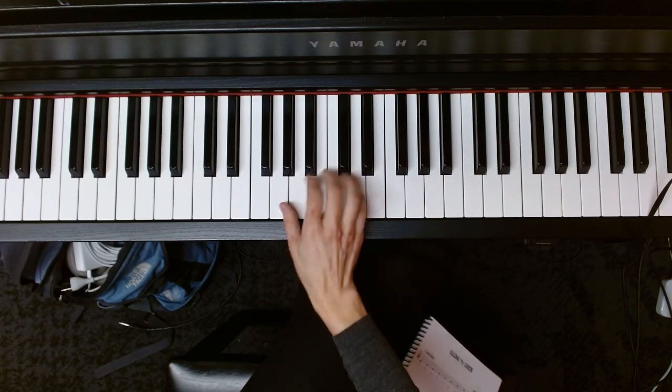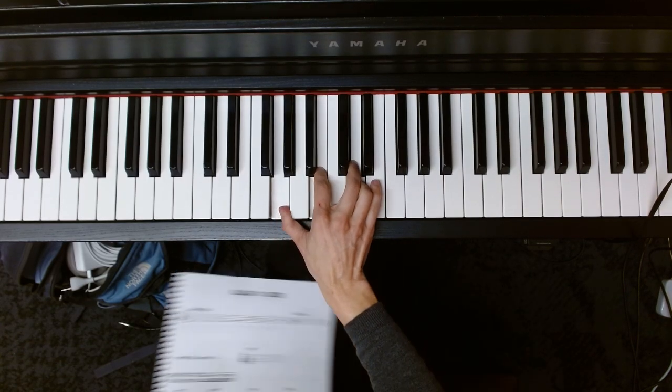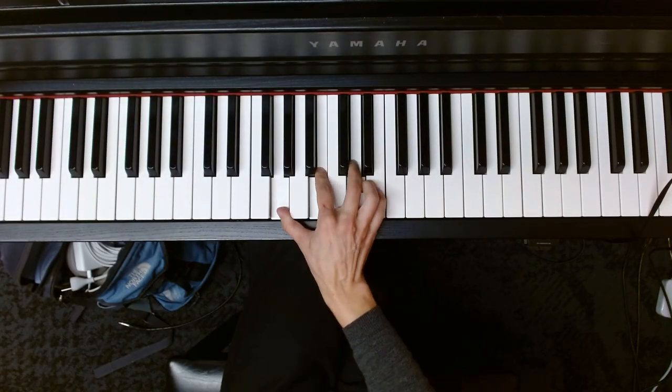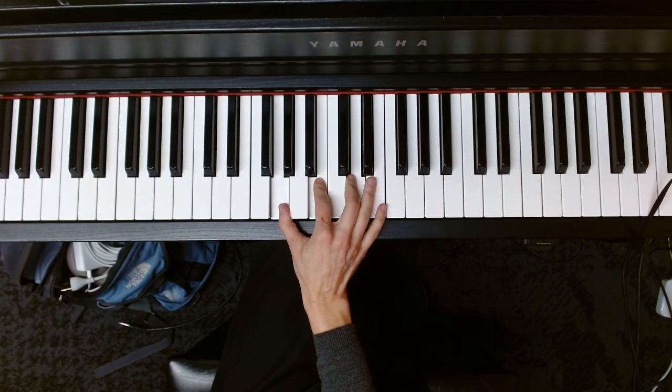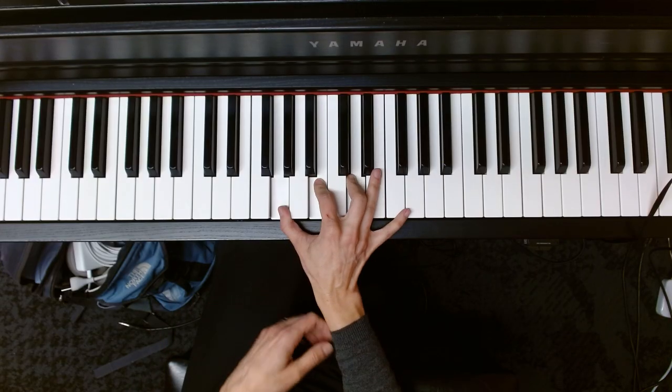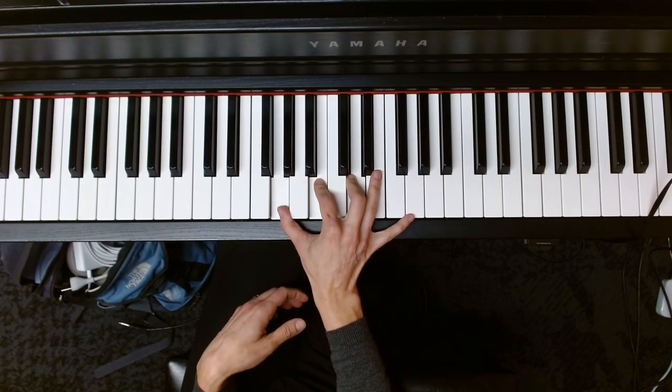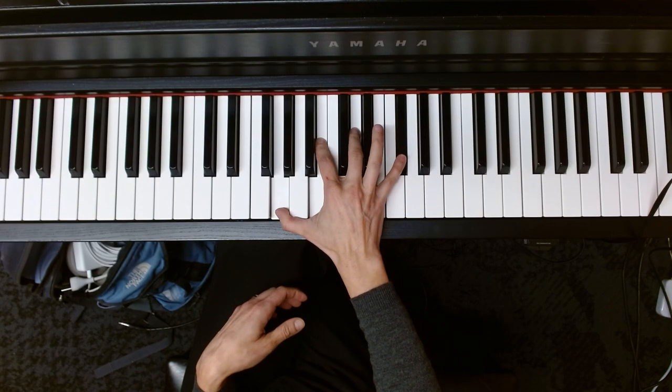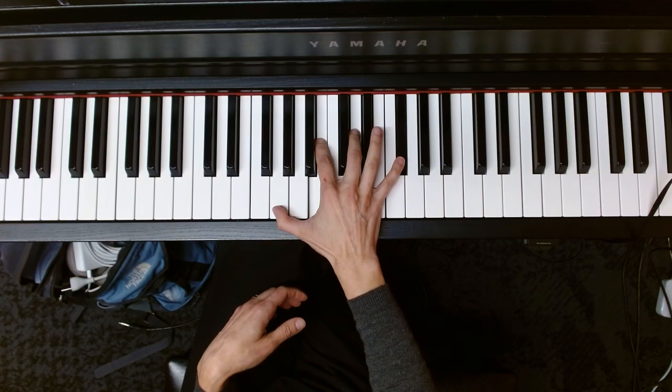G major 7, here's G. The major 7 is half step below the root. So what is the major 7 in G? G is the root. Major 7 will be the note half step below the root. F sharp, right? This is a G major 7. You guys with me? Is it making sense?